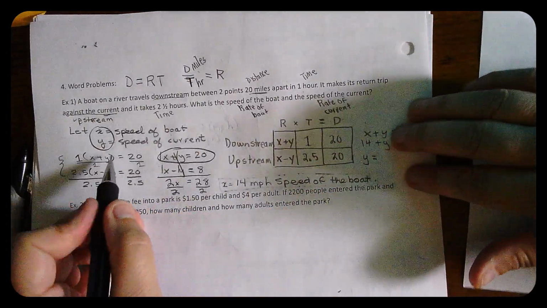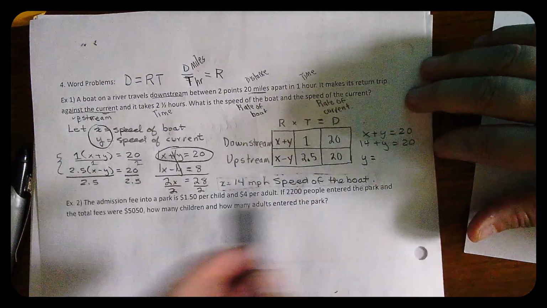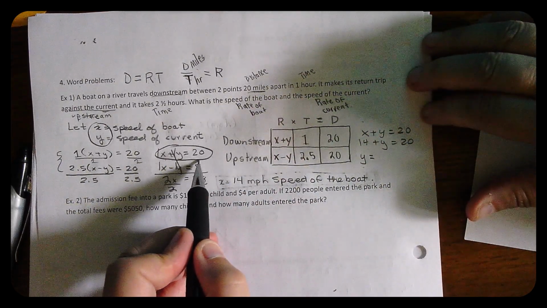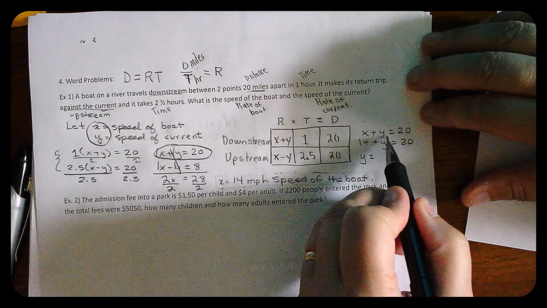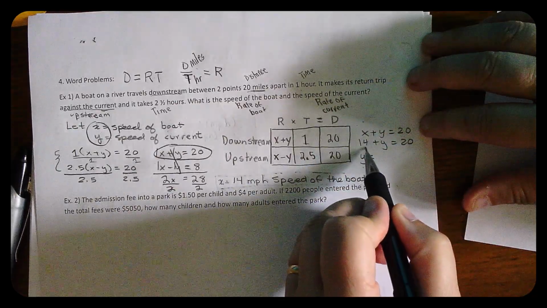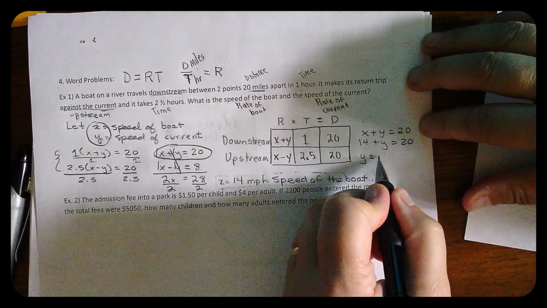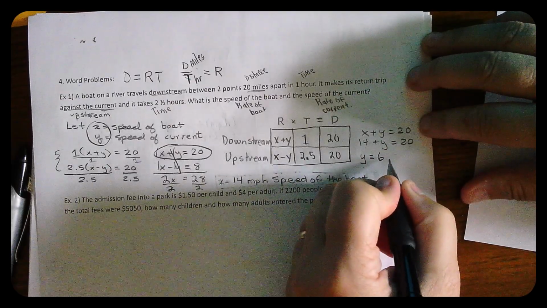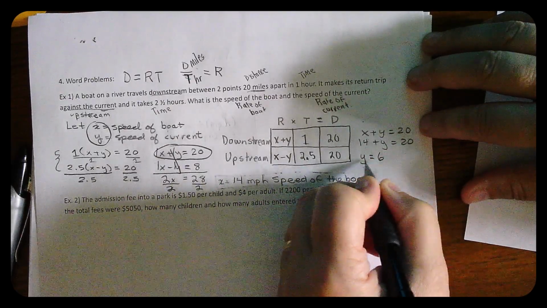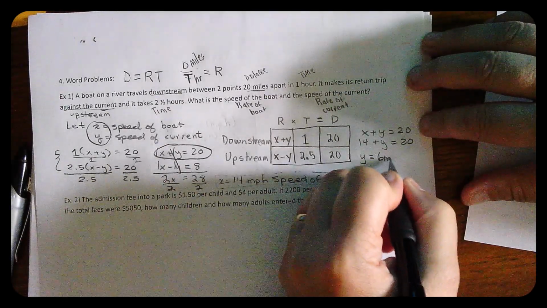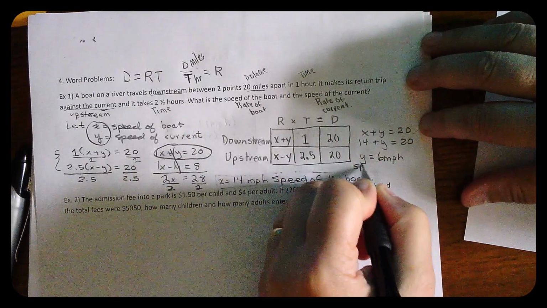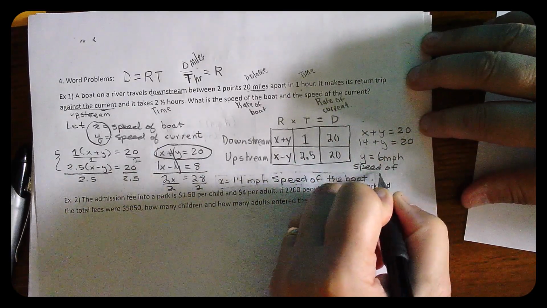Now I need to find the speed of the current. So I'm going to take this equation, x plus y equals 20. Plug 14 in for x, and you can find out y is 6. And then y is speed, so 6 miles per hour, and that's the speed of the current.